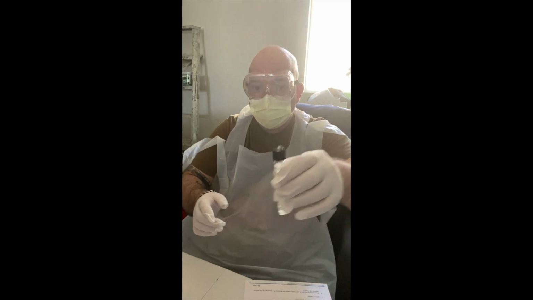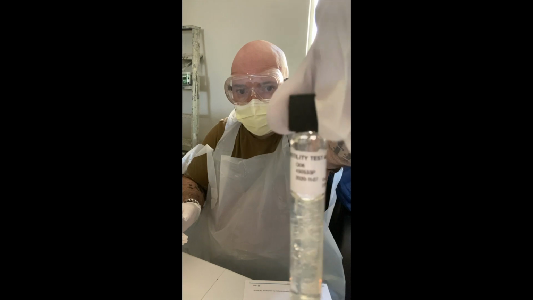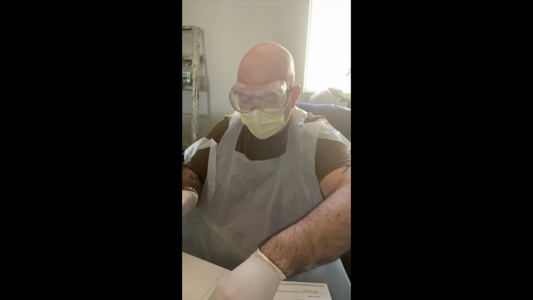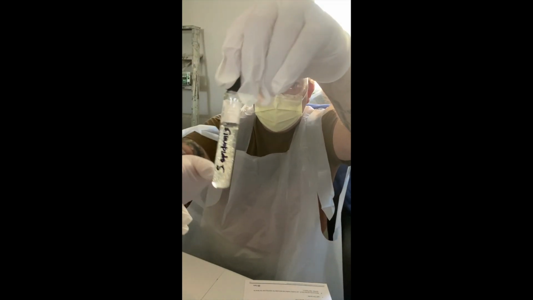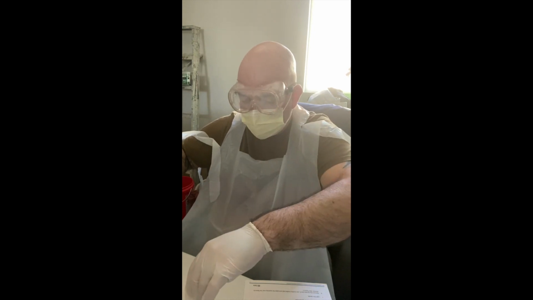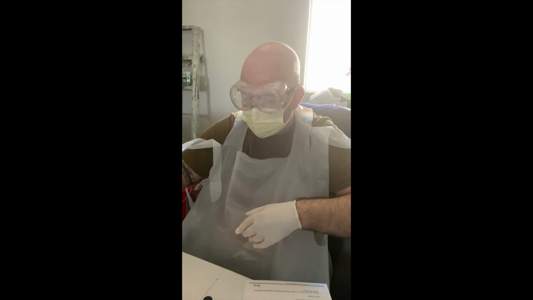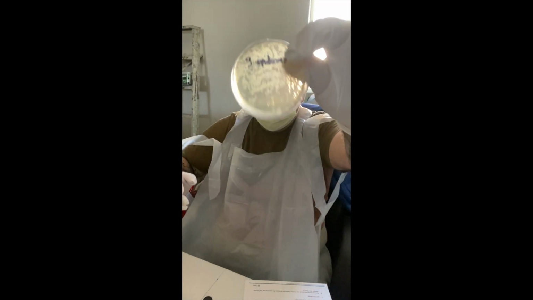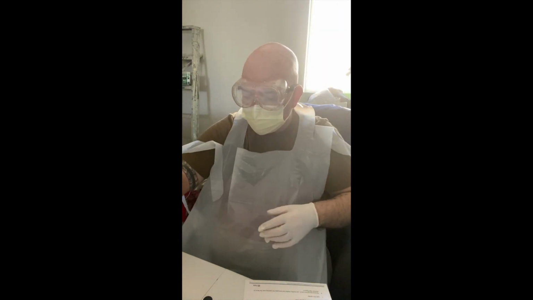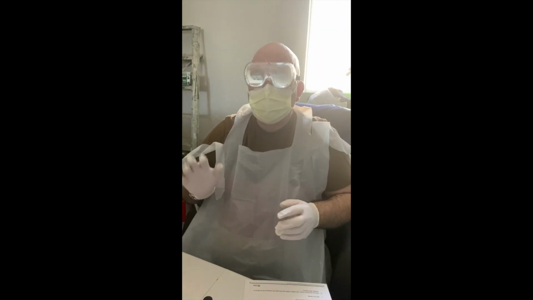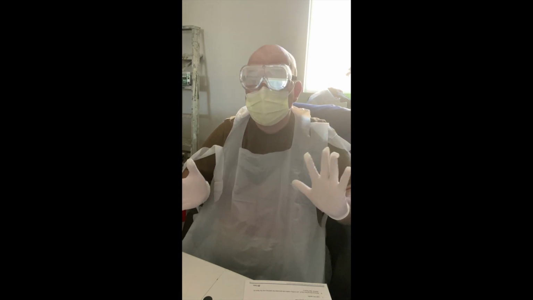So I have a motility test agar here. I'm going to label the E. coli, and it's a bit turbid. Hopefully it will still work. But that's E. coli. And then this one, again, motility test agar. This one will be for my S. epidermis. And then I still have my Petri dish for my E. coli, and then my Petri dish for my S. epidermis.